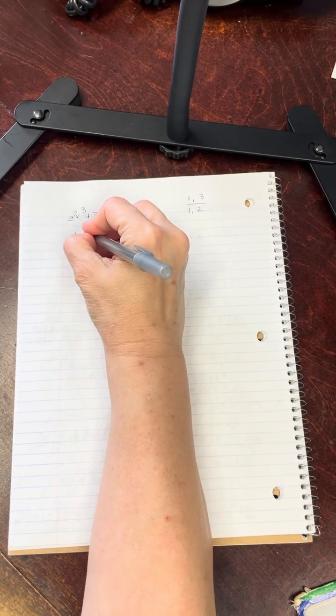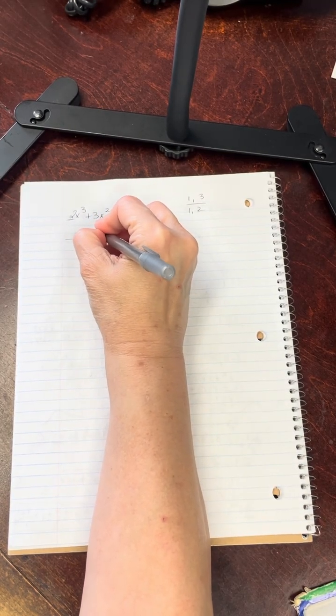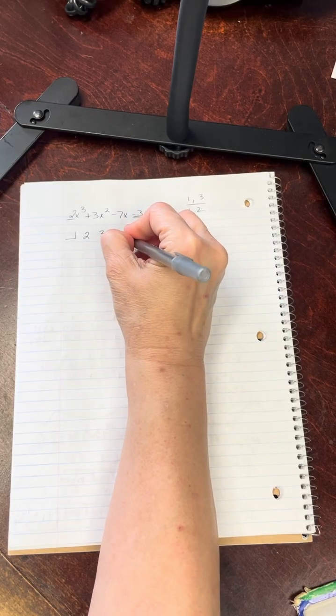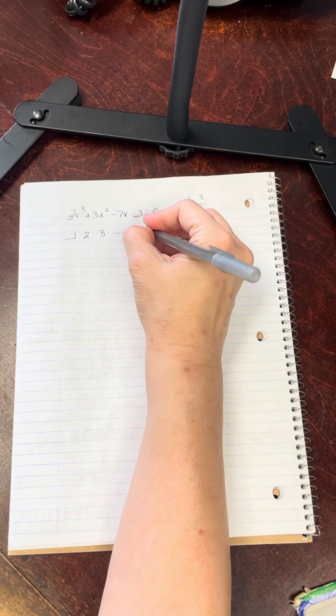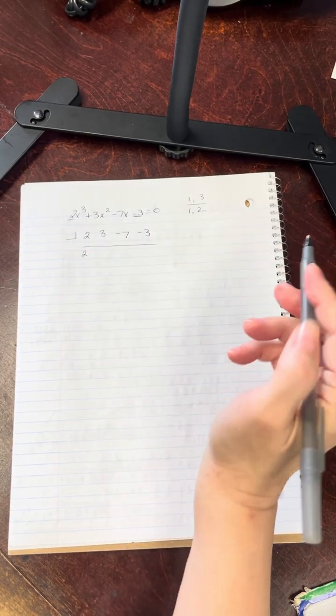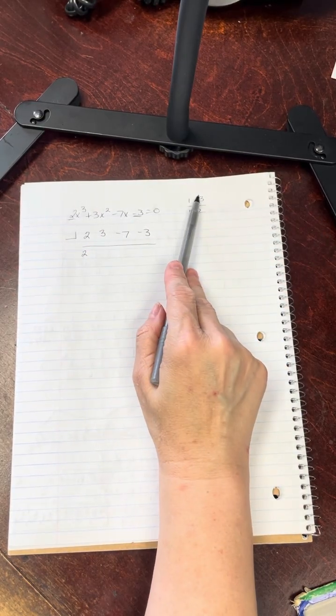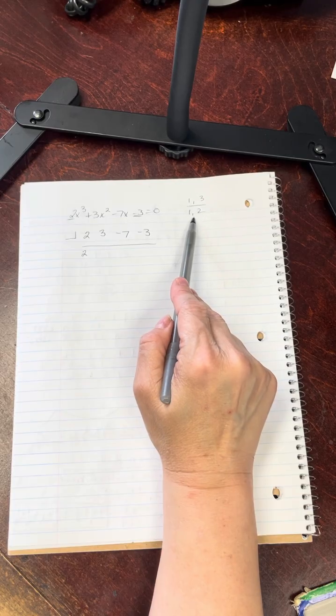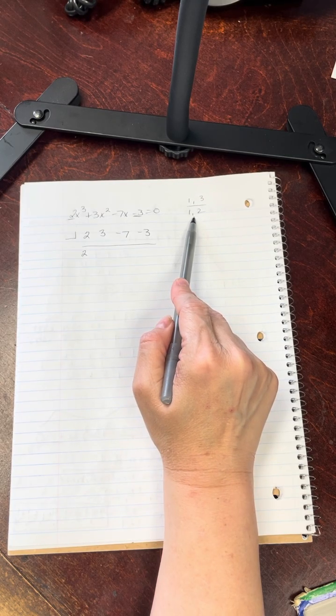let me go ahead and write my coefficients. 2x cubed, x squared, 1x, no x, there we go. And then I know I'm going to drop my 2. All right, so which out of this combination do I want to test? I know I've got positives and negatives for each of these. I need to find one that gives me an answer of 0.